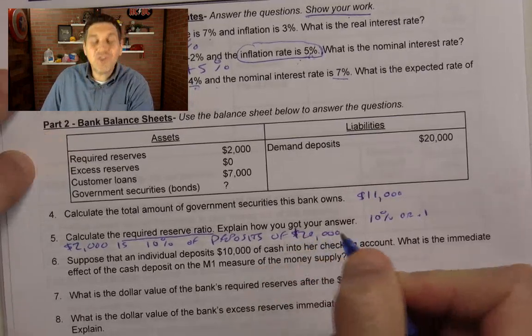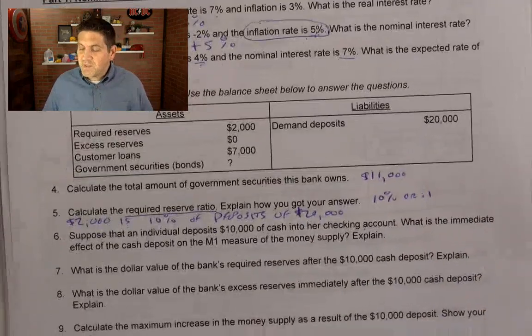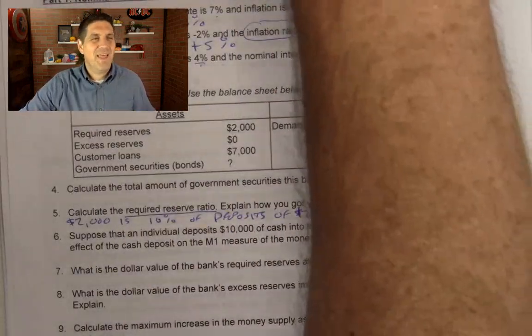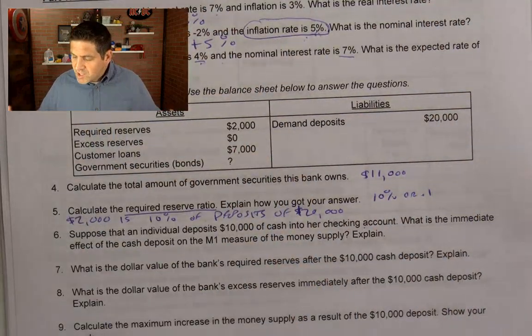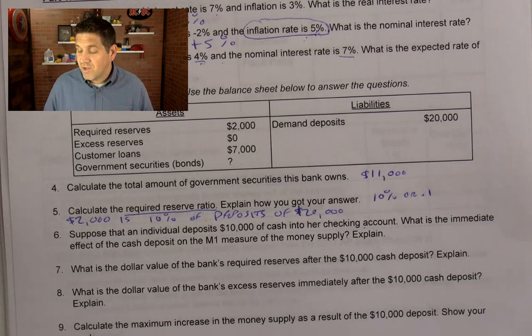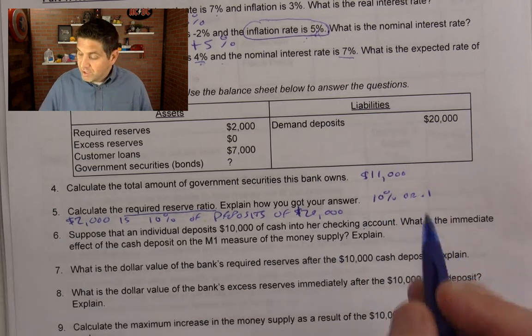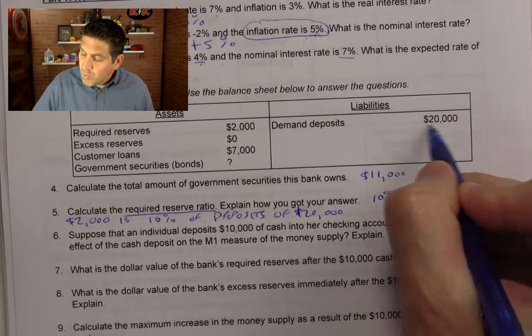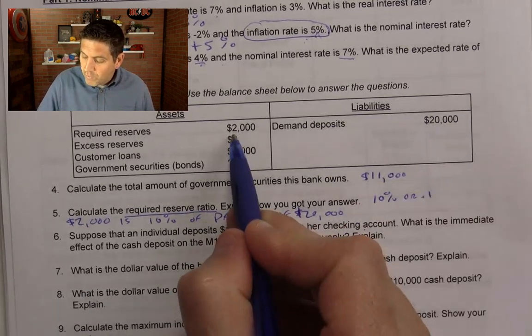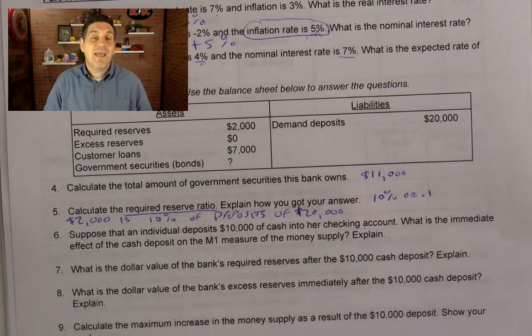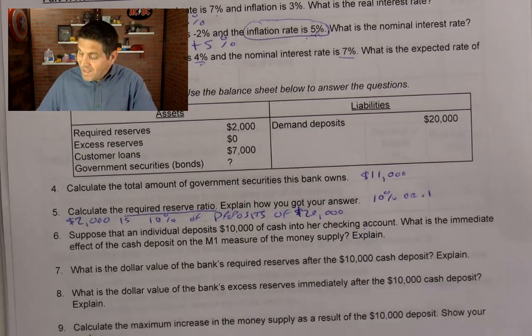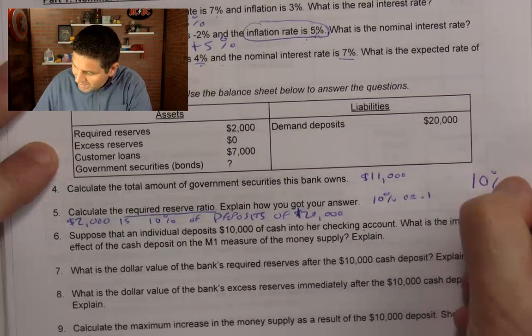Sometimes, especially if you really understand this stuff, explaining almost becomes like, what do you mean I have to explain? I just get it. But fully explain your thought. In fact, you can over explain. You can't get points off for having wrong explanations as long as you don't talk yourself out of the right answer. But what you do understand is that of $20,000, they're holding $2,000. That must mean 10% is required reserves. We're gonna need that number, so I'm gonna write this up here big.